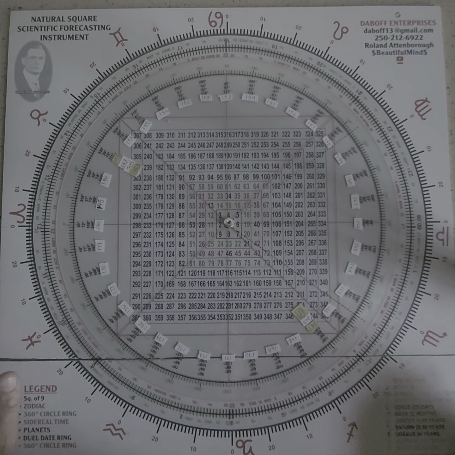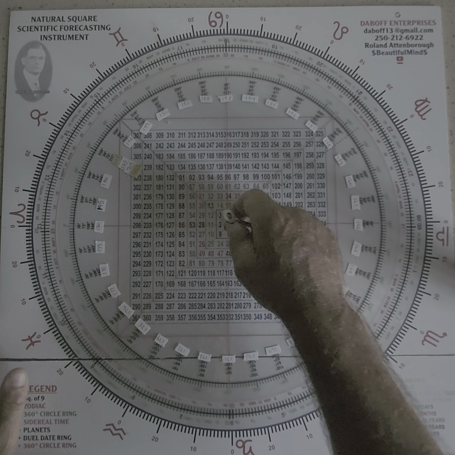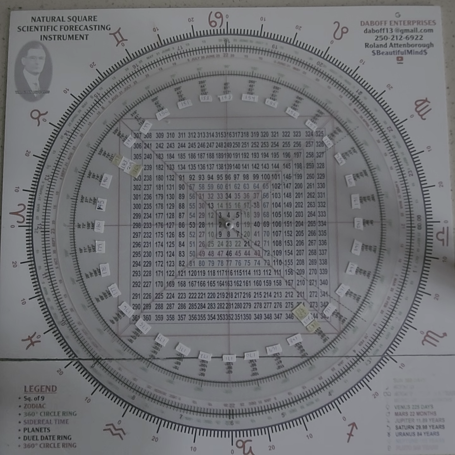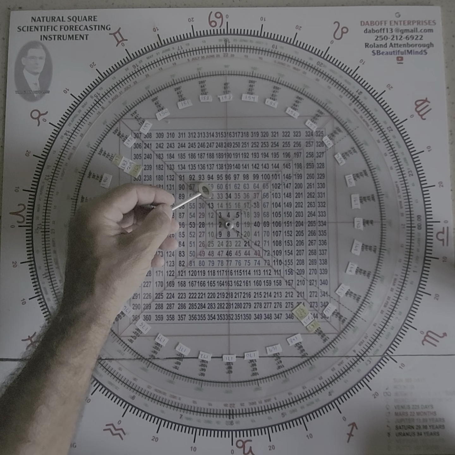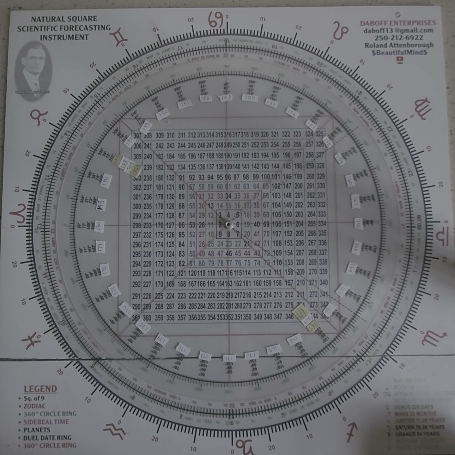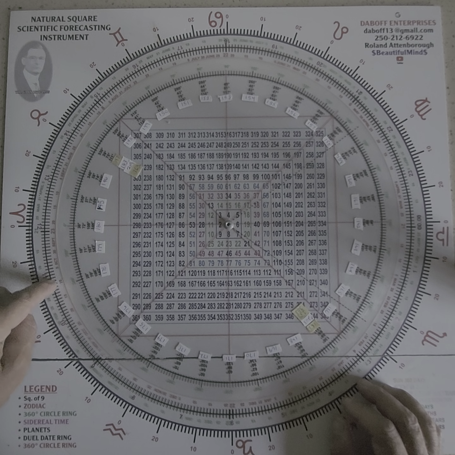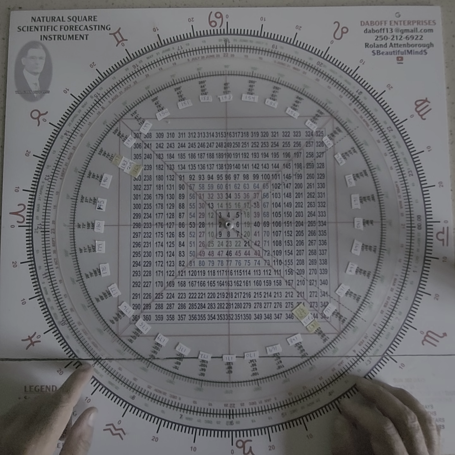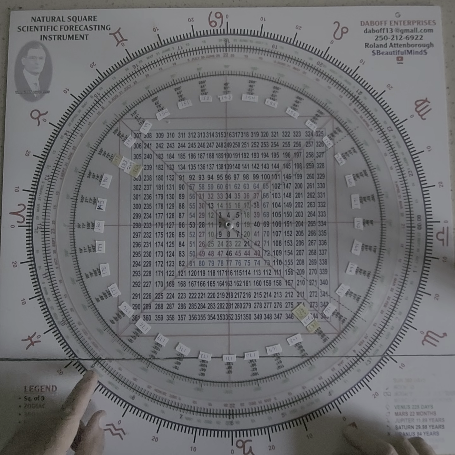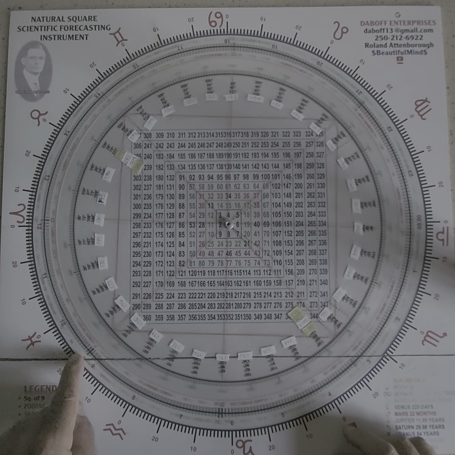So in the real world, we know that Bitcoin made a low at 59,000 on February 4th. So how would we use this tool to align to those peripherals so we could make some observations? Well, let's just go ahead and do that. So I'm going to find February 4th on our dial here, and February 6th when we made a low, and it's right where my finger is.